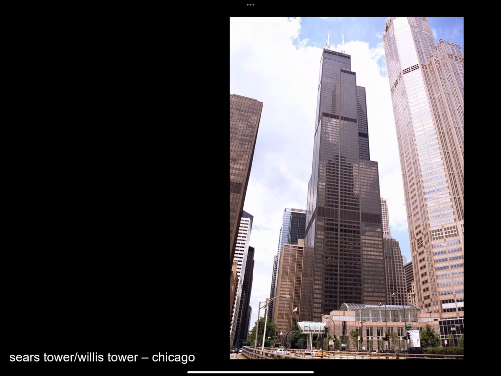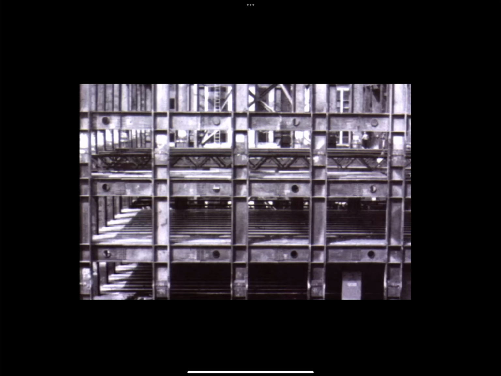The columns are welded plate I sections, and the beams are as well. And at the top of the tower, the plate is 1 inch thick, and at the base of the tower, the plate is 4 inches thick solid steel.